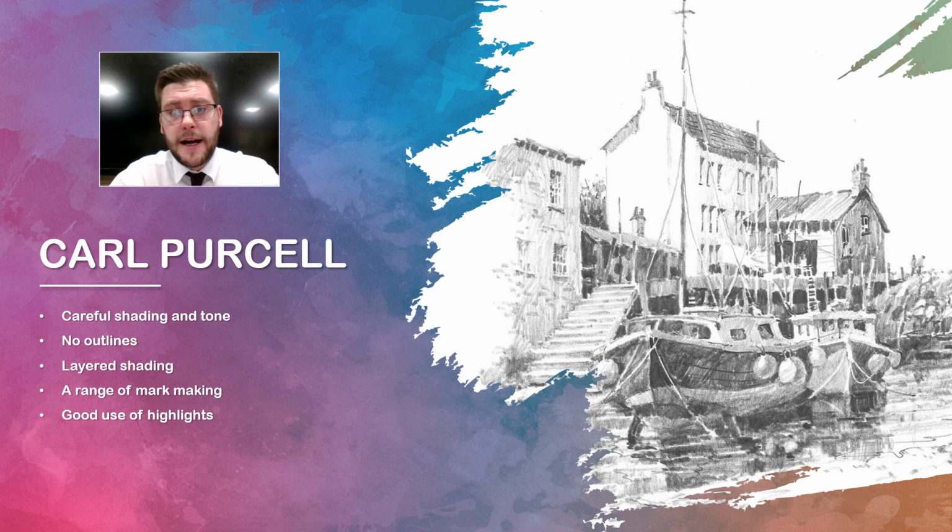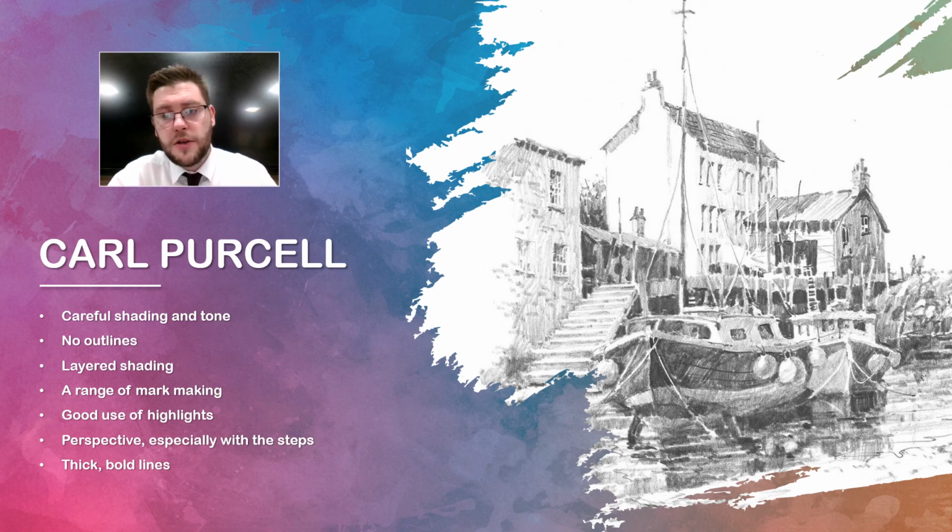There's good use of highlights. You can see there's a big white wall on the one building, and that makes it stand out, and it gives us that illusion of depth. And there's perspective, especially if you look at the steps, and you can see how they get smaller as they move further away. There's also some thick, bold lines in the shading, and they're not outlines, but they've been used to sort of give the illusion that there are some different masts and things sticking out of the boats.